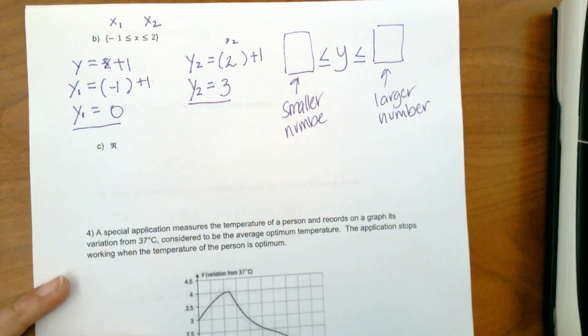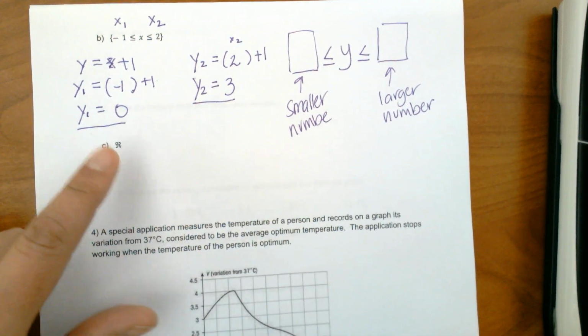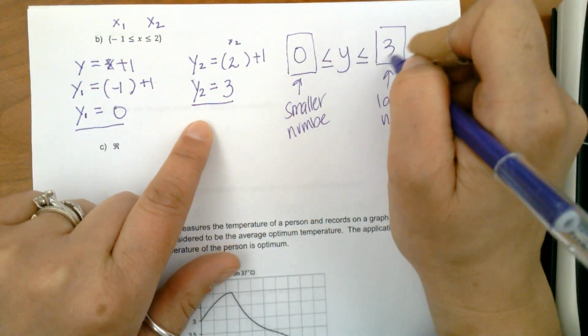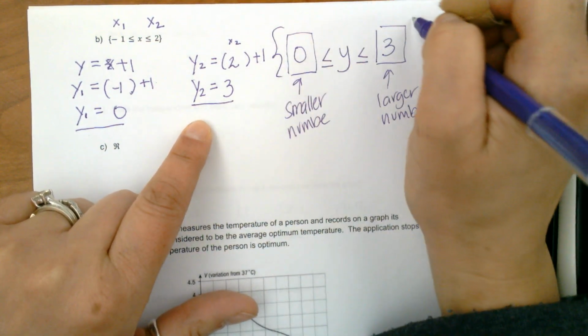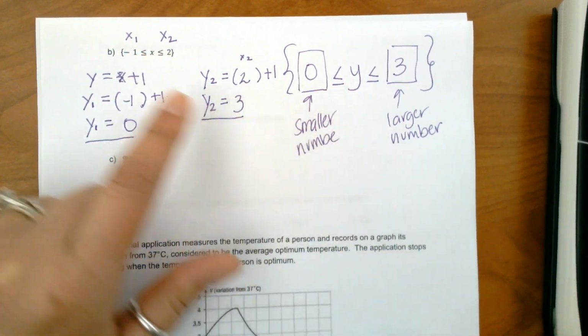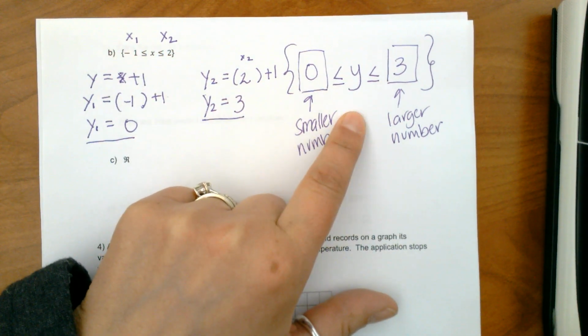So let's look at the answers that we got. We have 0 and 3. Which one is smaller? Hopefully you said 0. Which one is larger? Hopefully you said 3. So this is how to write our answer given our domain. So here's the domain, here's the range.